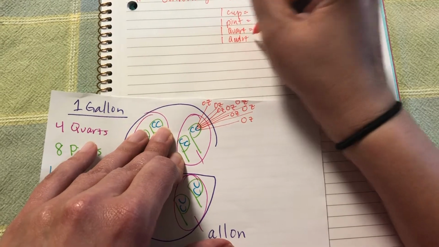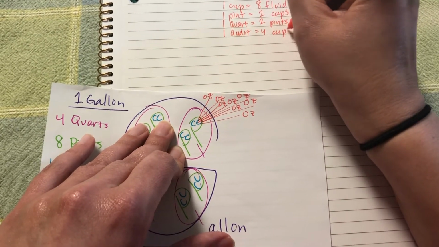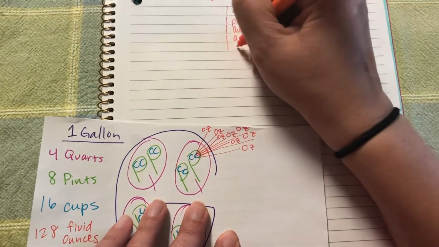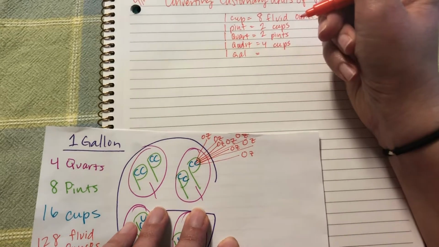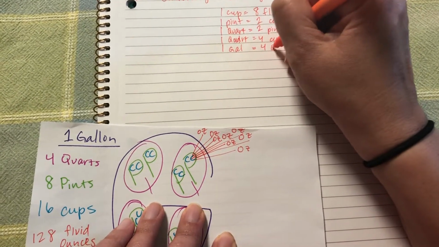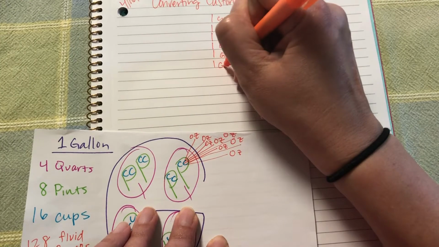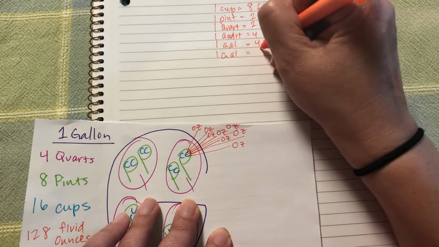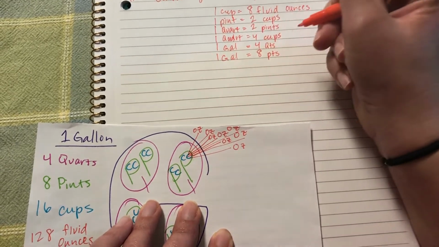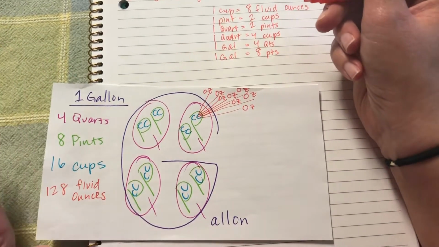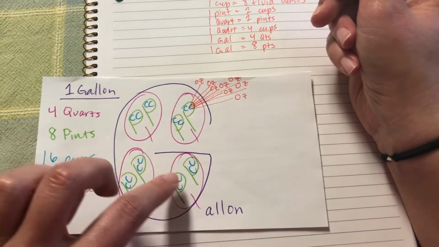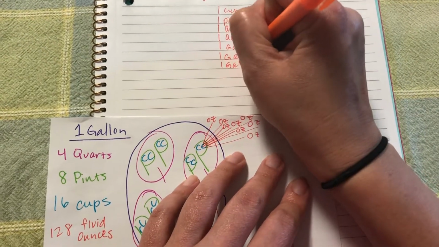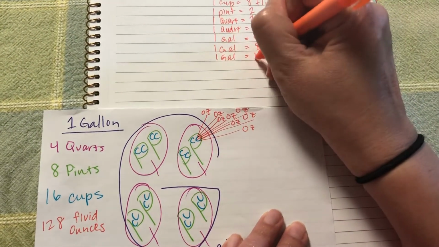Equal to 4 cups. And then I'm going to think about the whole gallon. The whole gallon is equal to 4 quarts. 1 gallon is also equal to 8 pints. And of course you can count it on here. So you can say, okay, 2, 4, 6, 8. So 8 pints. And then 1 gallon is also equal to 16 cups.